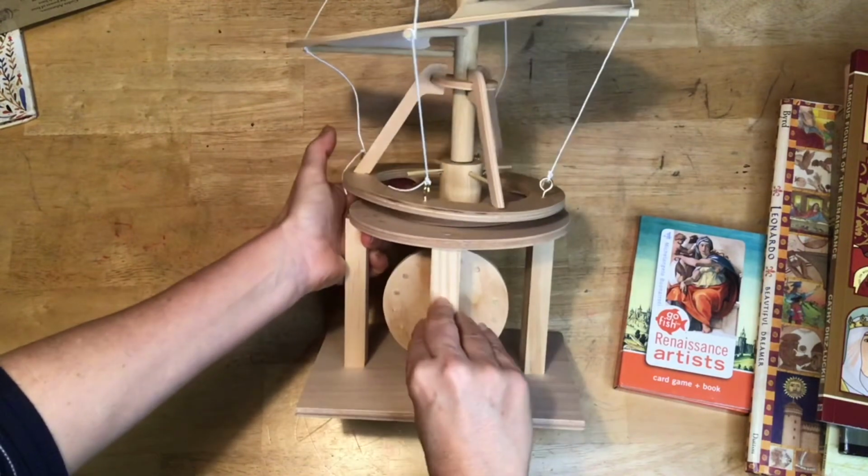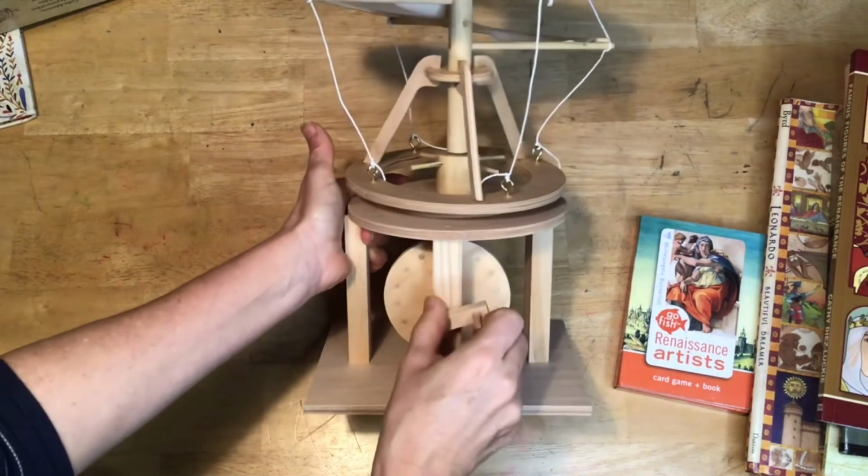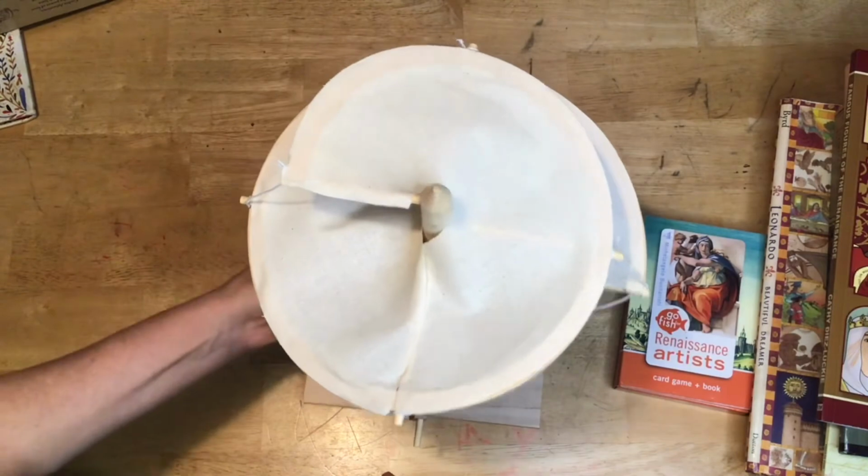The other thing was that although it didn't actually fly, it is functional, and the gears do work, which was a big plus for us. So that's what we used for the Renaissance.